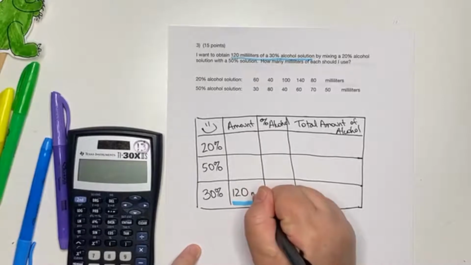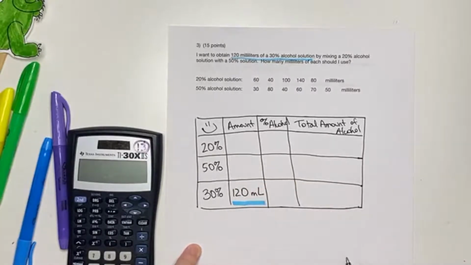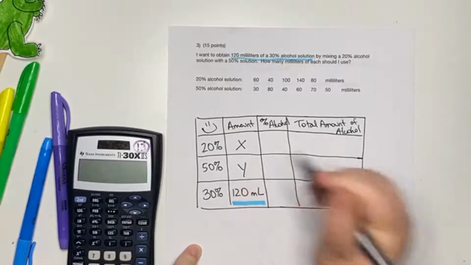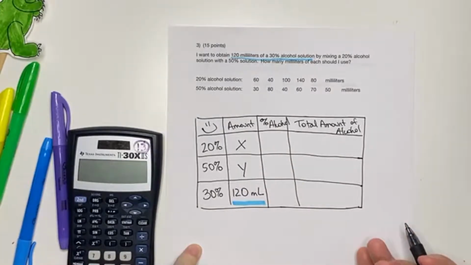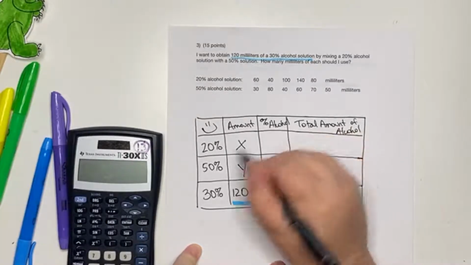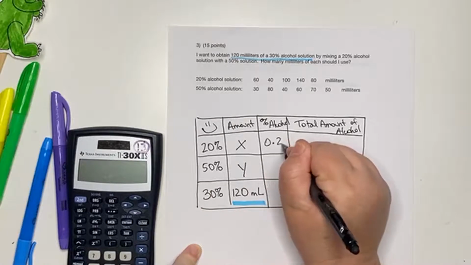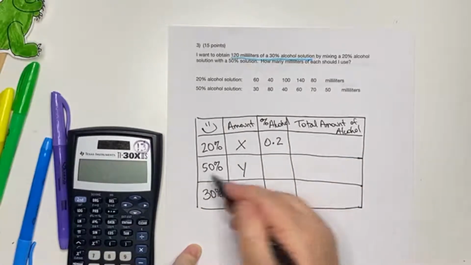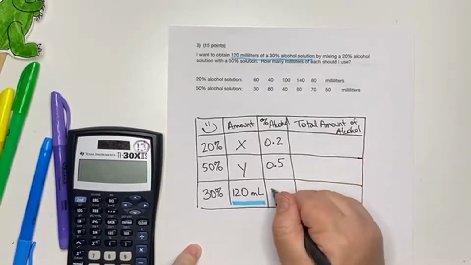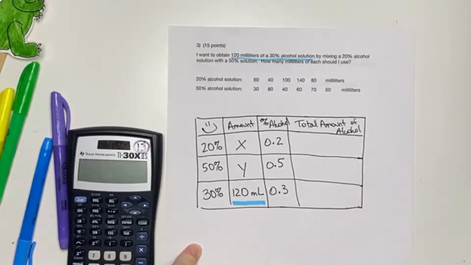120, and milliliter is written with a little m and a big L. Okay, I'm not told any other amounts, so I'm going to come in with an X and a Y because I think that's what many people do. You can use whatever letters you like. For percent alcohol, I know that this is 20%, so I'm going to do 0.2 or 0.20. 50% is 0.5 or 0.50, and 30% is 0.3 or 0.30.